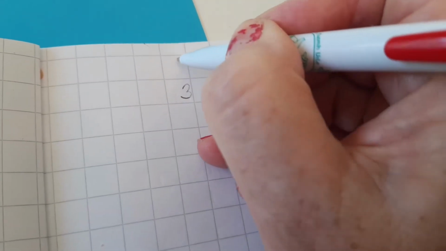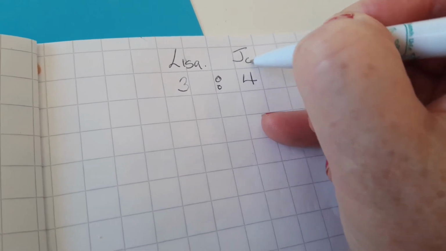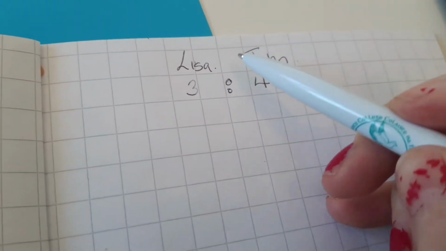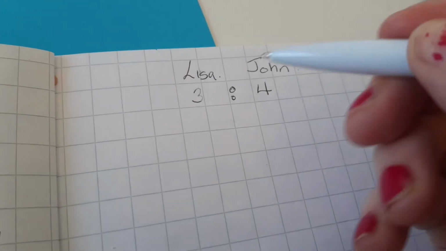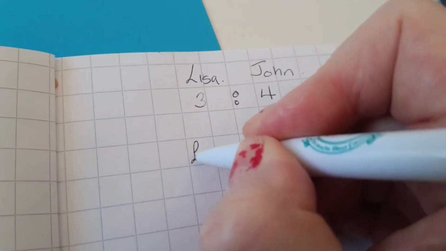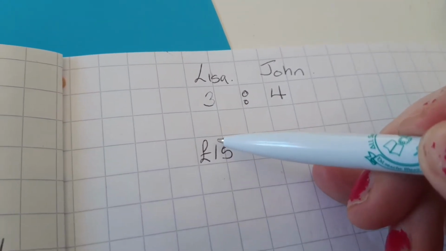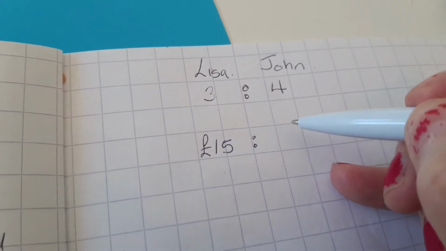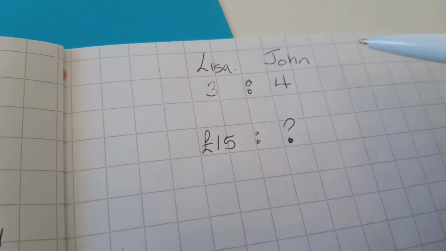And remember, Lisa is the 3, John is the 4. It's a good idea to write their names above the ratio numbers this time. We know that Lisa got £15, so put £15 directly under the 3. And we want to work this answer out. How much did John get?